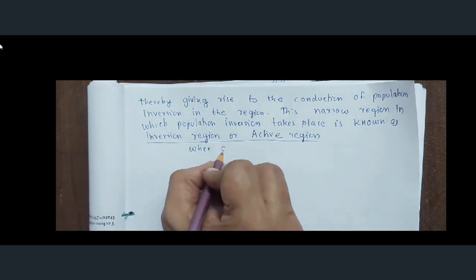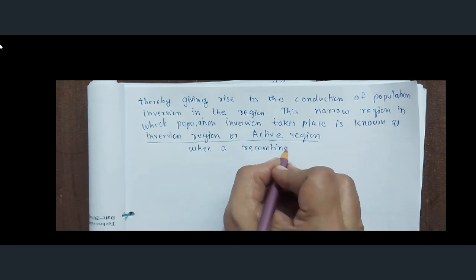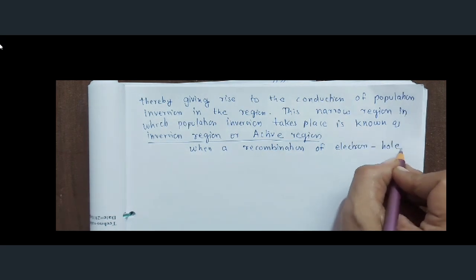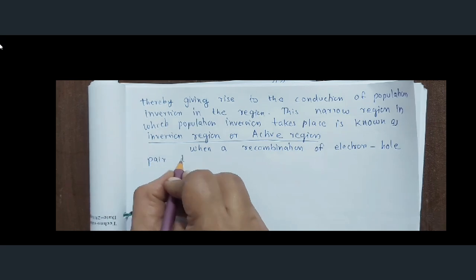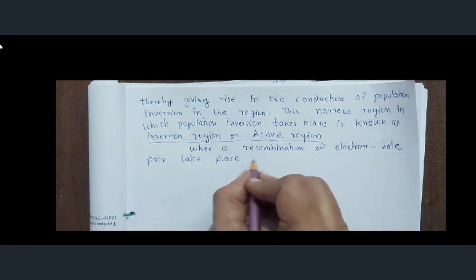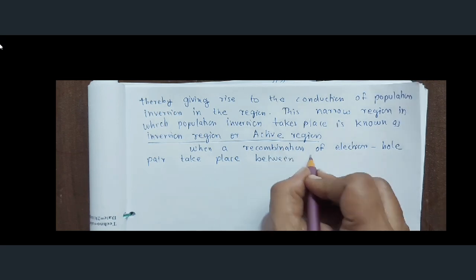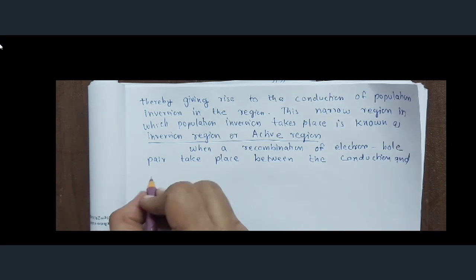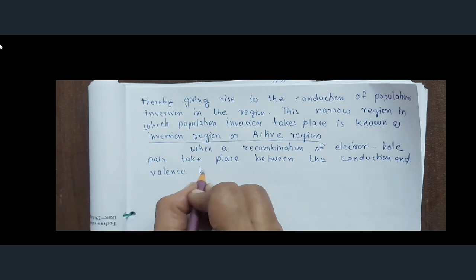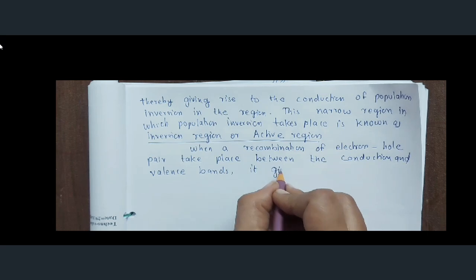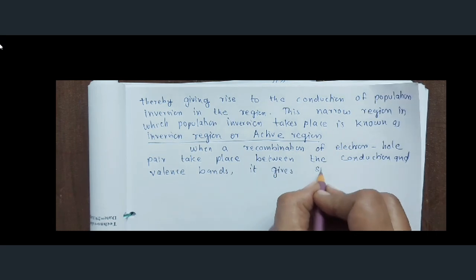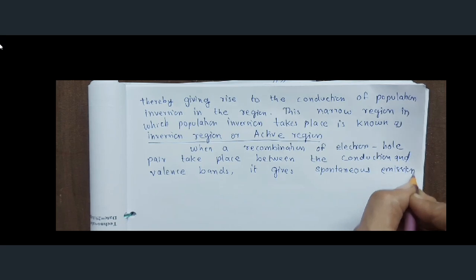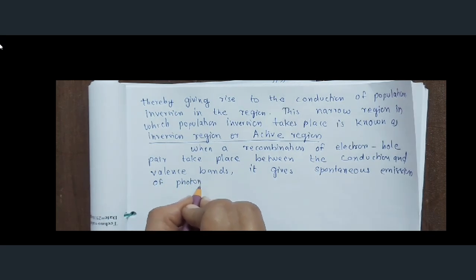When recombination of an electron-hole pair takes place between the conduction and valence bands, it gives spontaneous emission of photons.